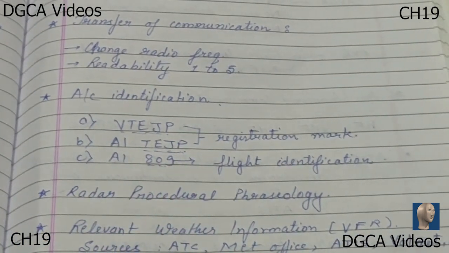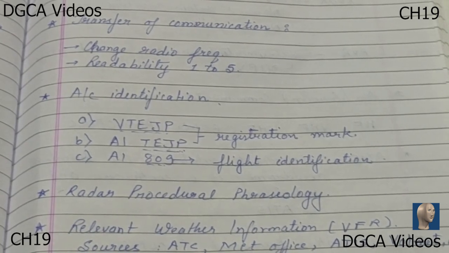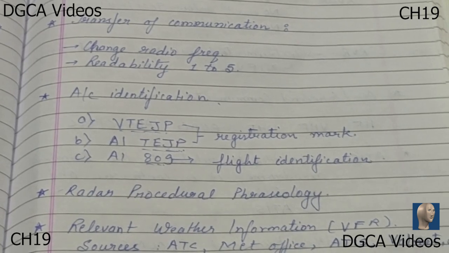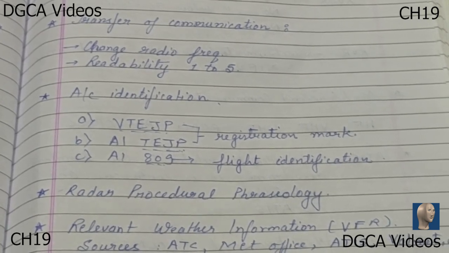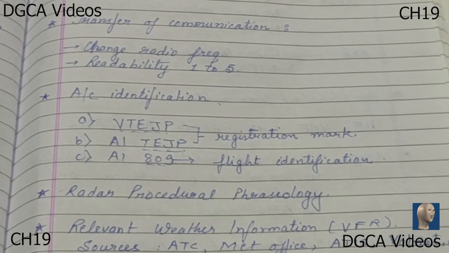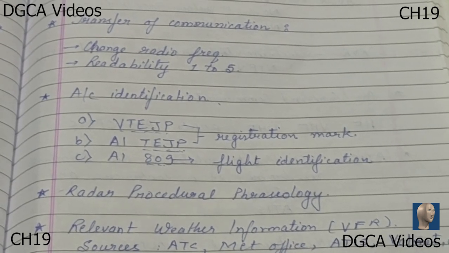The identification should be made before any further communication and services that they will be receiving. So this is important. The aircraft identification has to be given, and the position of the aircraft should also be known. These two things, and then further communication can be taken care of.